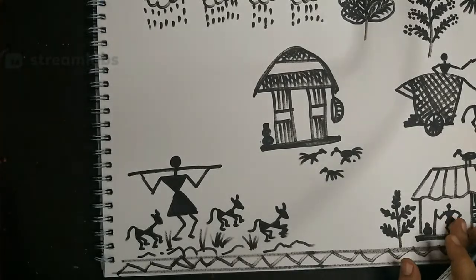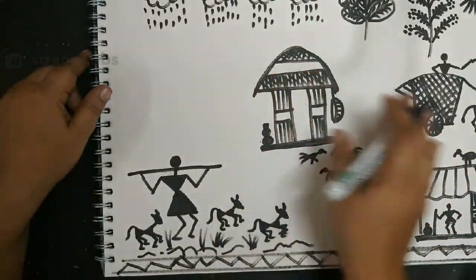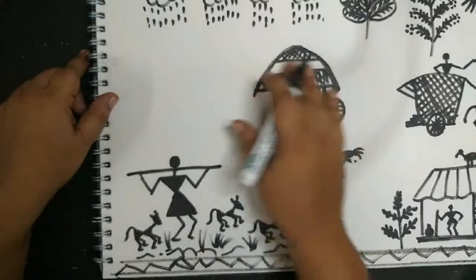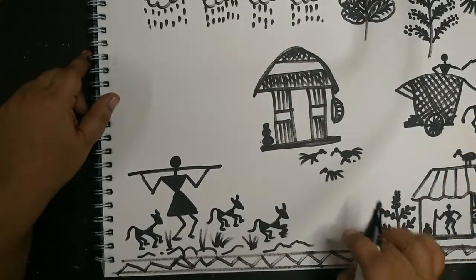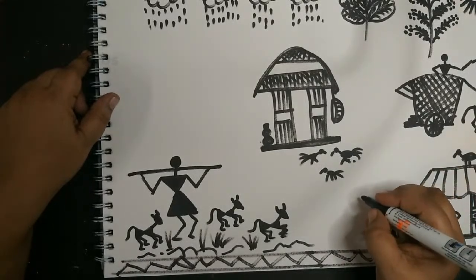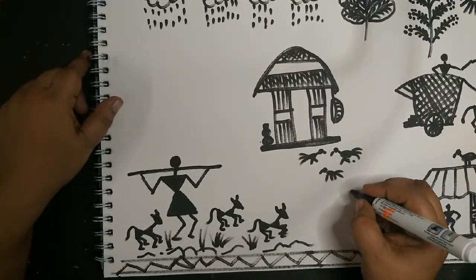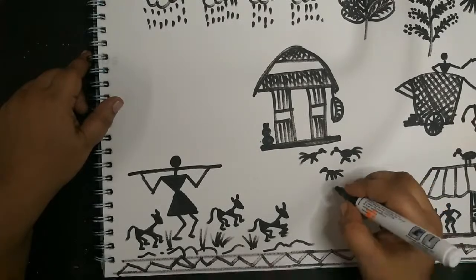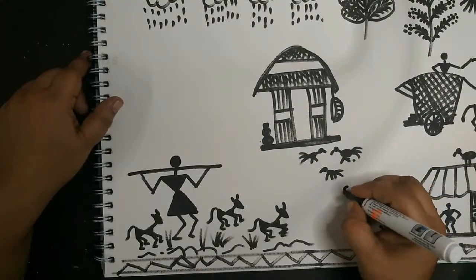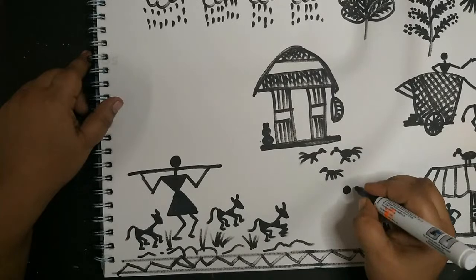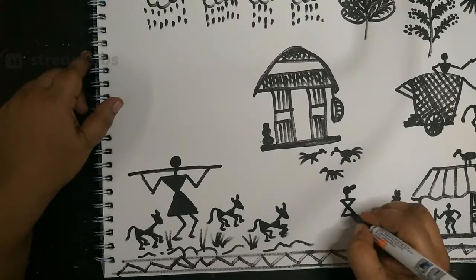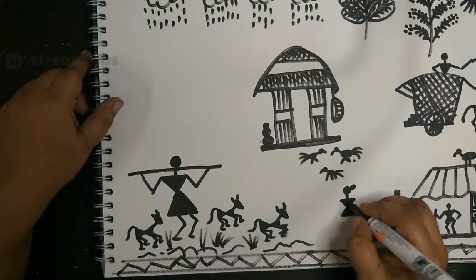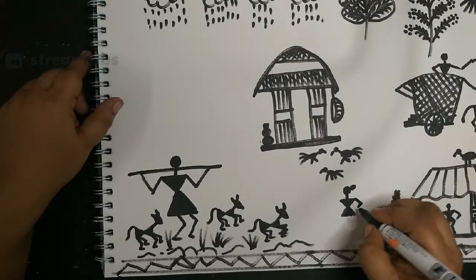Now we will see a village lady carrying water and returning home. Okay, so how much space is covering, I will draw. I will draw here that she is returning home.